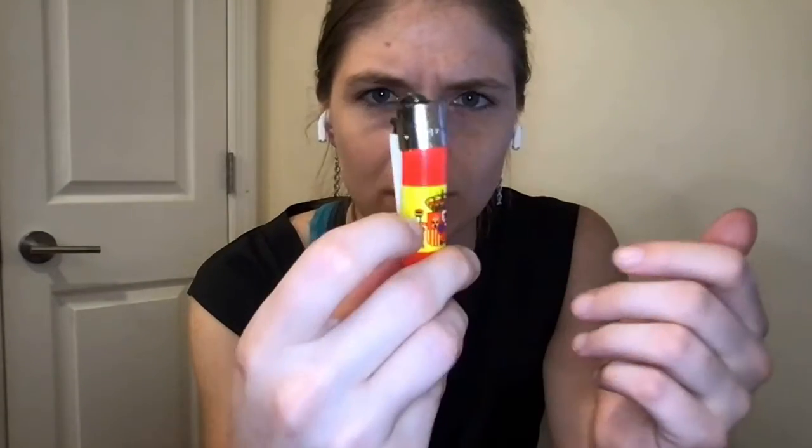This is a lighter. Inside this lighter, there's lighter fluid, probably butane gas or some other hydrocarbon gas that will react with oxygen in the air to release energy and produce carbon dioxide and water. Now, we don't see those two reactants reacting with each other right now, and if I hit the lighter but not with enough force, we won't see any fire.